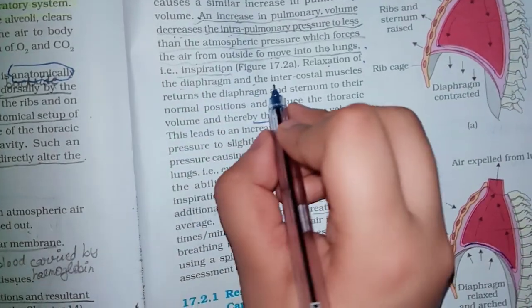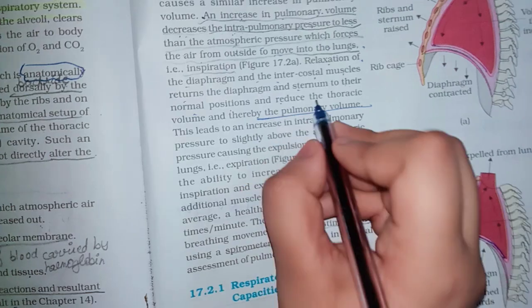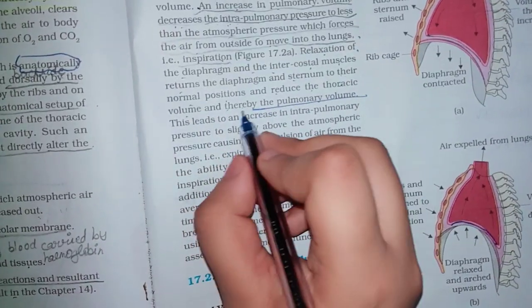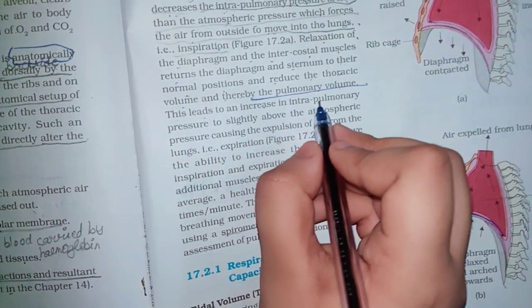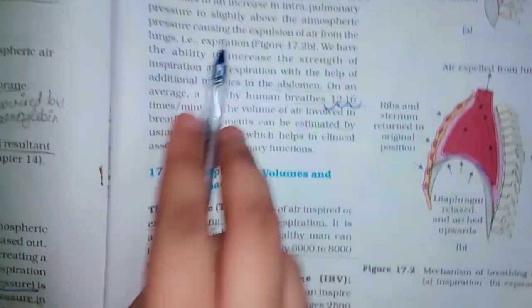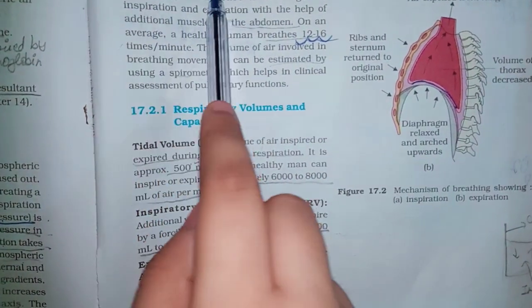Relaxation of the diaphragm and the intercostal muscles returns the diaphragm and sternum to their normal positions and reduces the thoracic volume, thereby the pulmonary volume. This leads to an increase in the intrapulmonary pressure to slightly above the atmospheric pressure, causing the expulsion of air from the lungs, that is expiration.